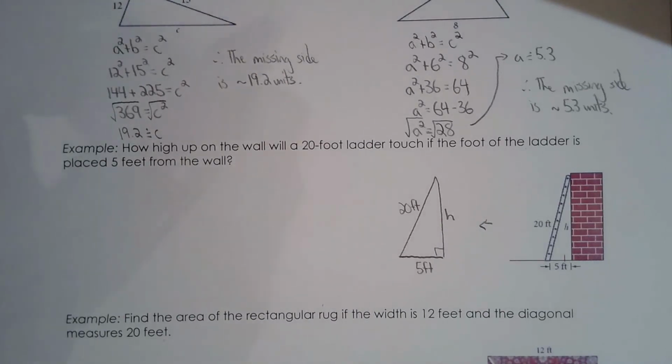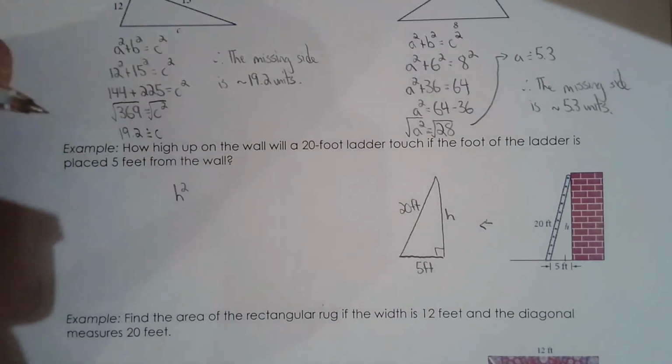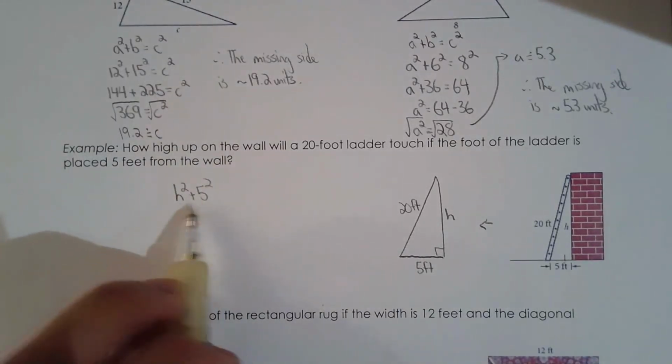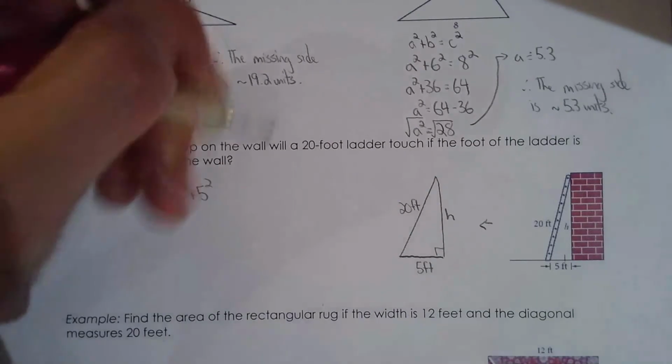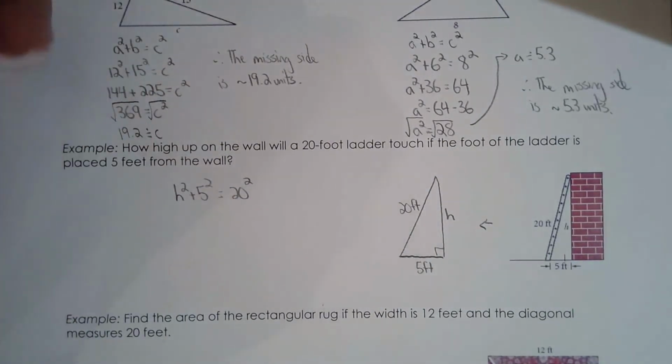Hopefully you're going to say I'm trying to solve for the leg. So you write h squared plus 5 squared, because h and 5 are the lengths of the legs, and the length of the hypotenuse is 20, so h squared plus 5 squared equals 20 squared.